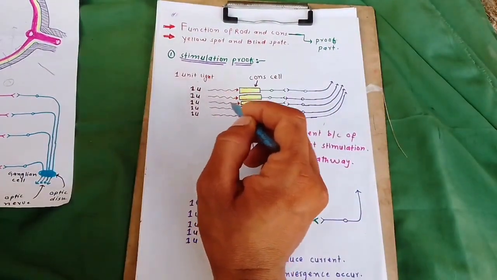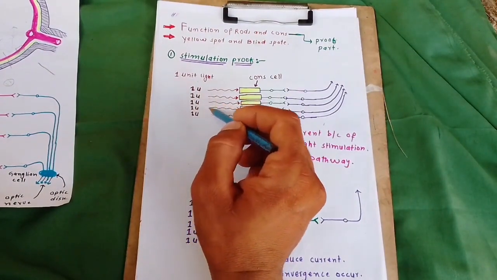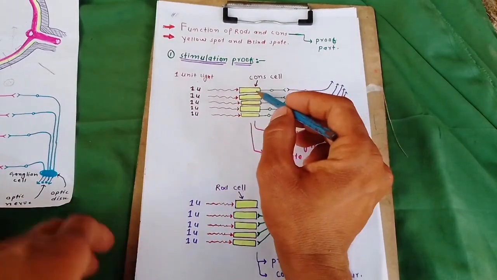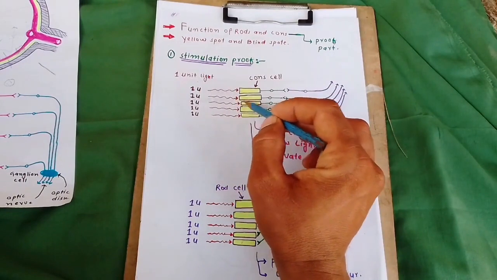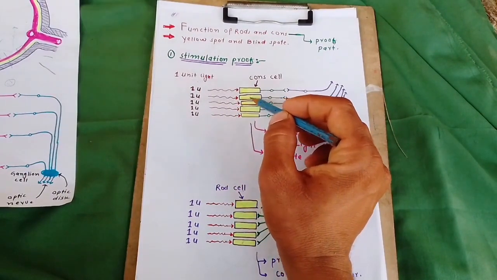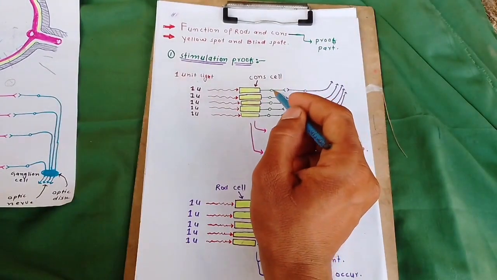Suppose this is the light raised by 1 unit. One unit of light means one unit of photon will fall on the cone cell. So each cone receives one photon, one unit of photon energy.